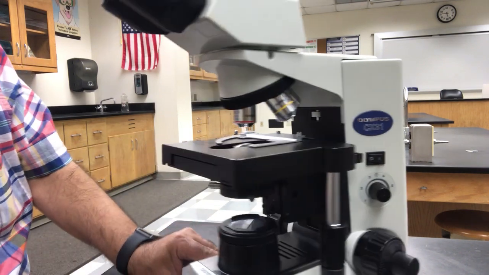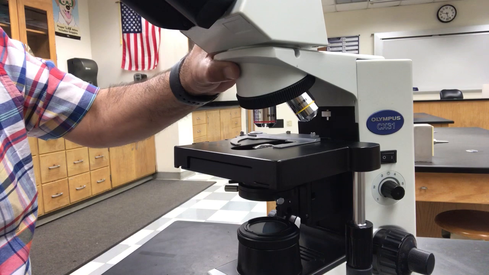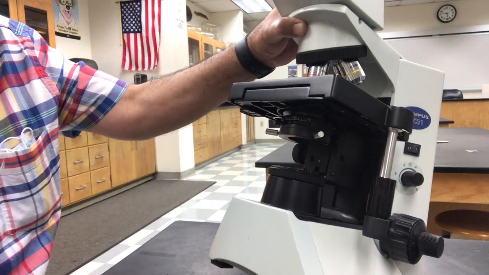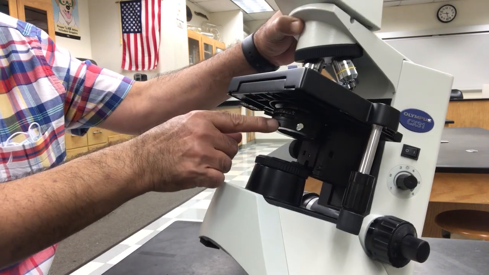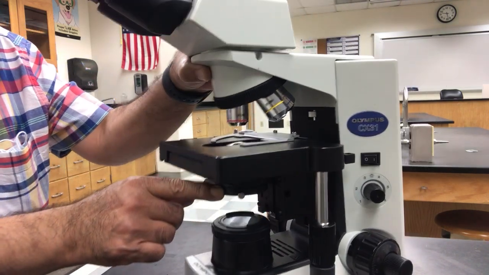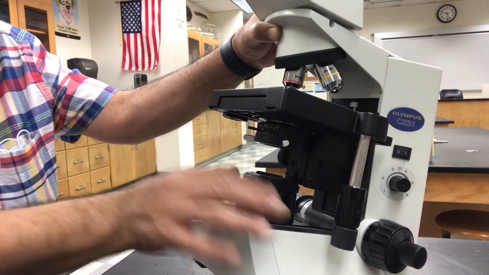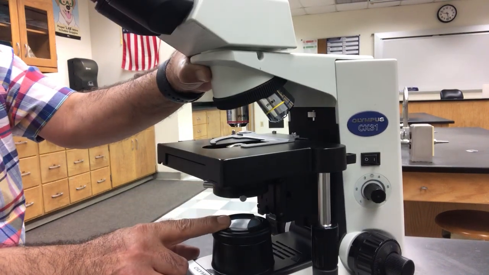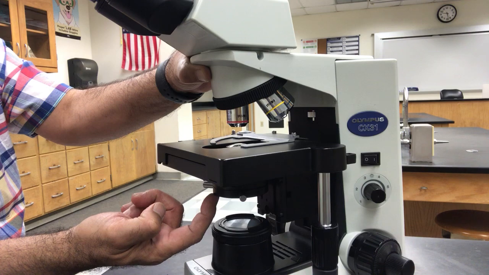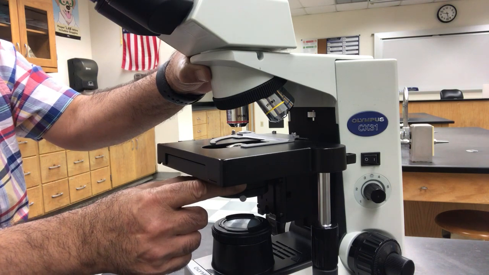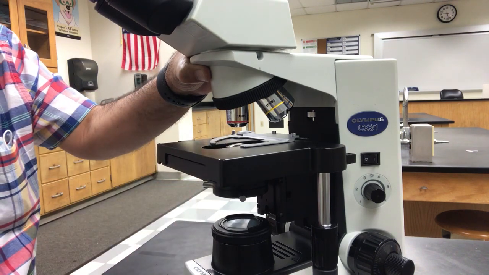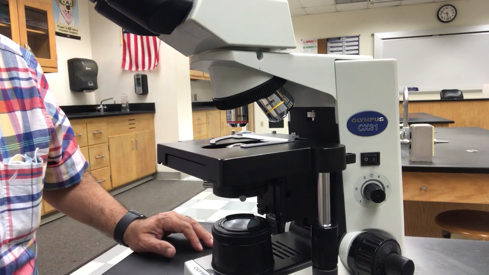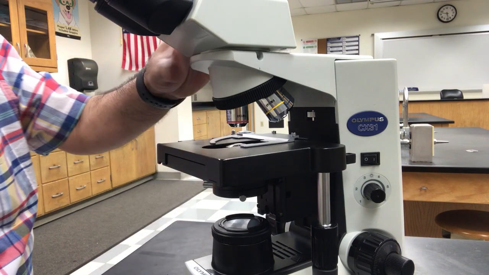Underneath the stage, you have a condenser. The condenser aligns the light beam from the illuminator or the substage light. This throws light up, it comes through the condenser and then comes out through the slide to illuminate the object you're going to look at.